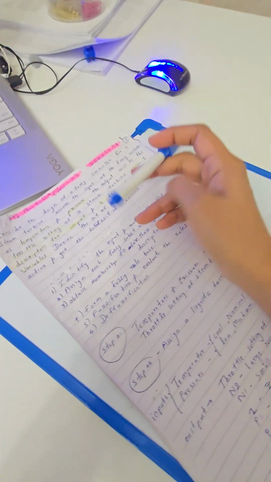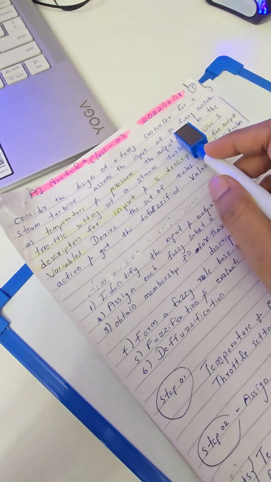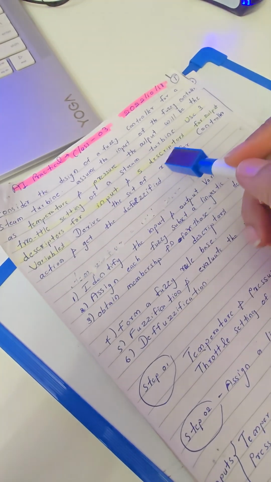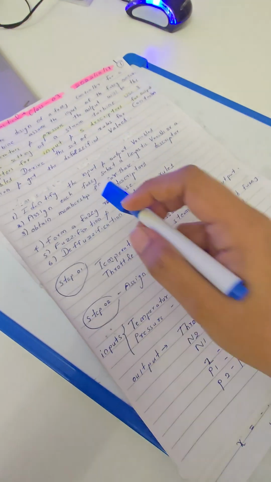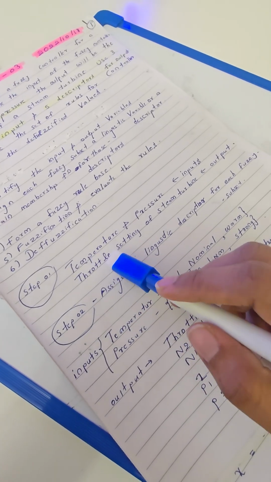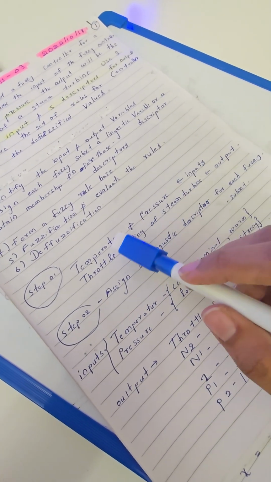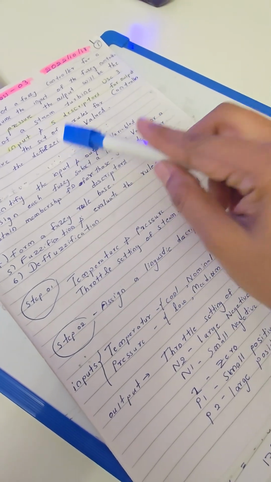Okay, now here I am explaining using my note. So this is my question. I will upload this note for you to refer, and these are the steps you have to follow. First of all, I have to define my inputs. Inputs are temperature and pressure. It has been given in the question.